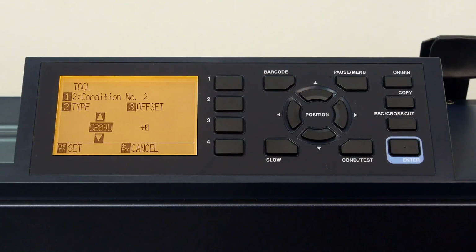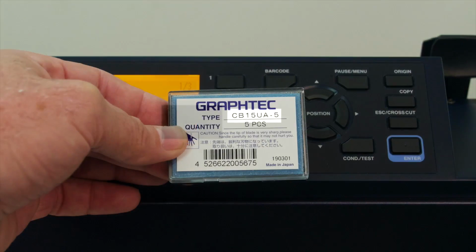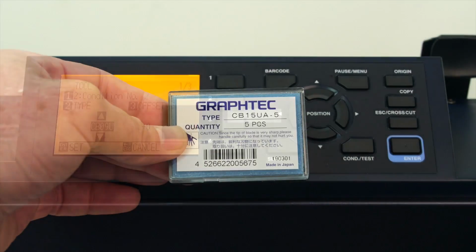Normally, we would change our tool type. In this case, it is currently set to the CB09U blade. While the CB09U is the standard blade, FC9000 can use other blade types. If you are using a different blade, it might be confusing as to which blade number to use. To do this, simply look at the packaging label, and it will show which tool to select.